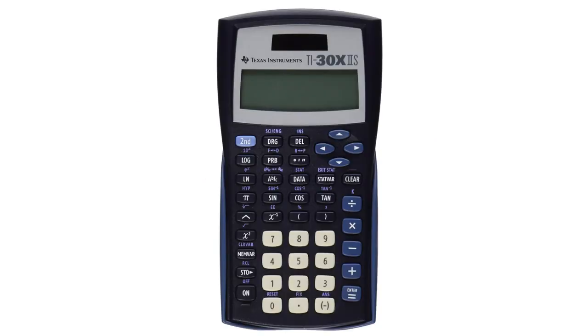This is the picture of your calculator that we've been using in class. In order to change it into scientific notation or into the scientific functions, press the second key, then the DRG key. Across the top of your screen, you're going to see FLO, SCI, ENG. Using the right arrow, underline SCI, and then press enter. This will place your calculator into scientific notation.